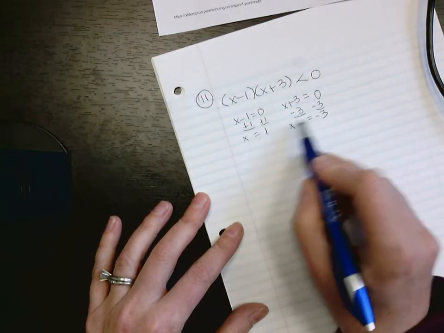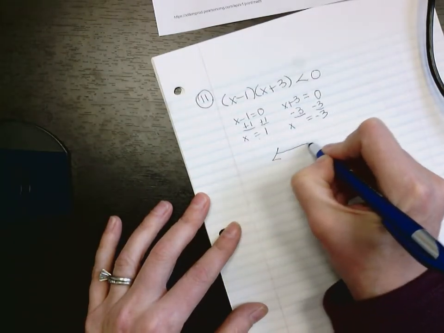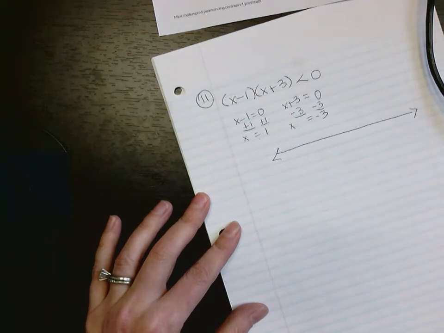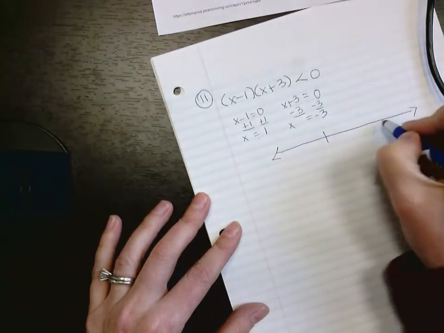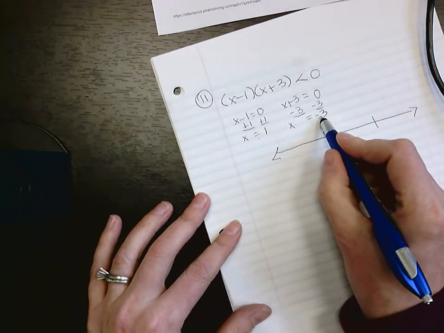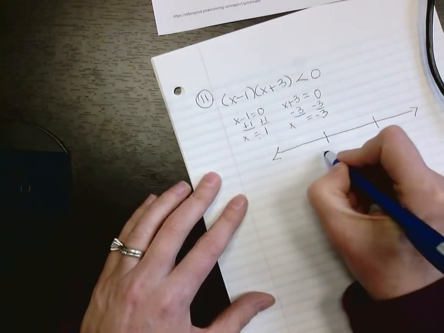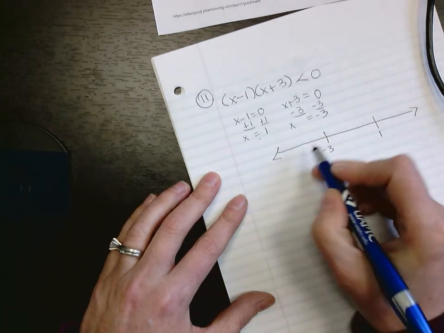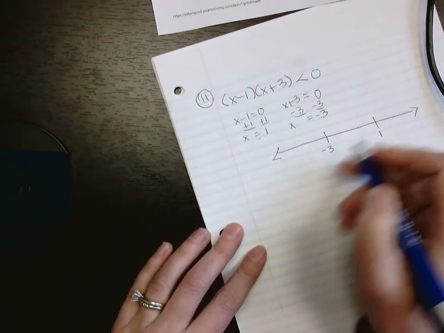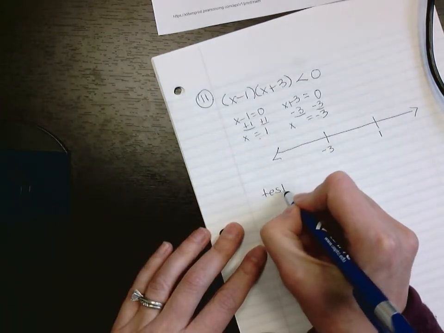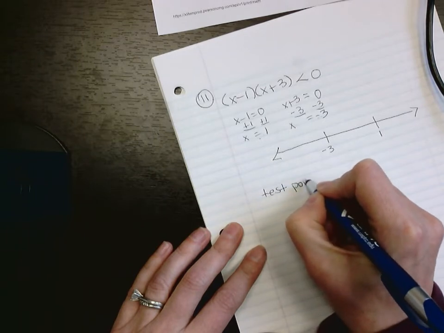I'm going to put these numbers on the number line and divide the number line into 3 intervals. Let's see, negative 3 would come before the 1 on the number line. So here's my 3 intervals. So remember, this is where we made that chart talking about the test points.